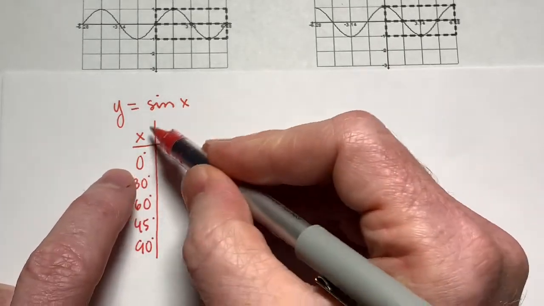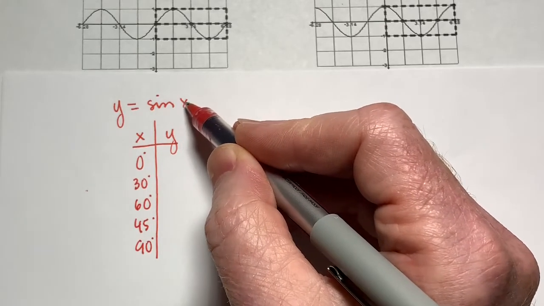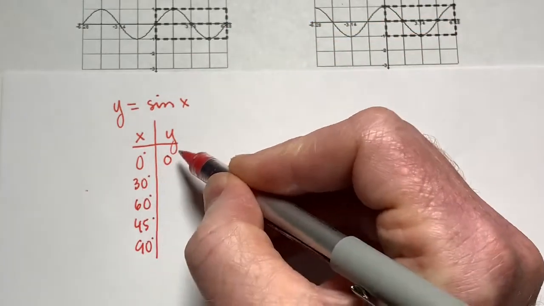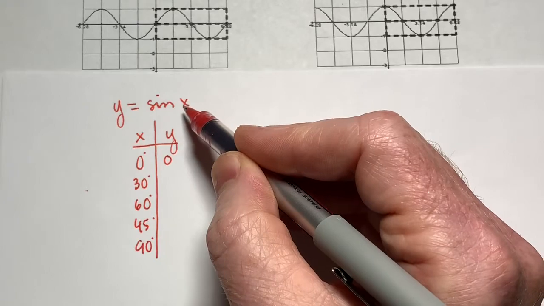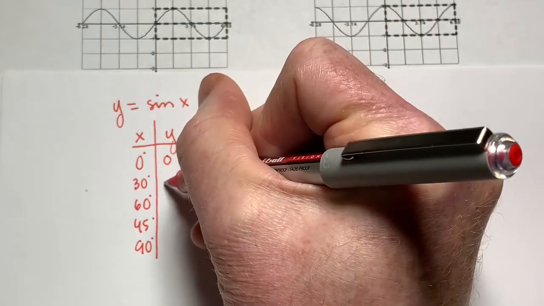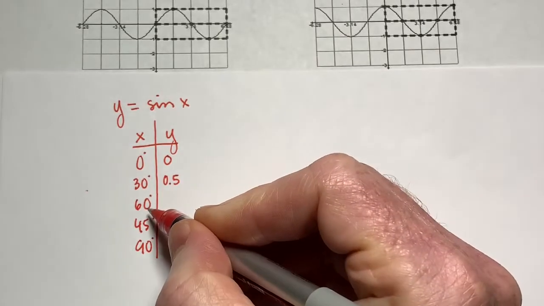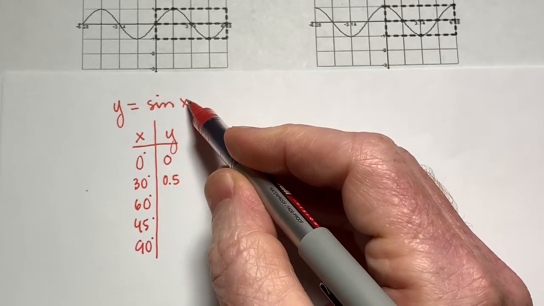But you see, at 0 degrees, the sine of 0, you know that because when you go to your unit circle, the y value at 0 degrees is 0. And at 30 degrees, if you go to your unit circle, remember the sine of the angle is the y value. The y value is a half, so I'm just going to write 0.5. All right, and then at 45 degrees, the sine of 45 degrees is square root of 2 over 2.